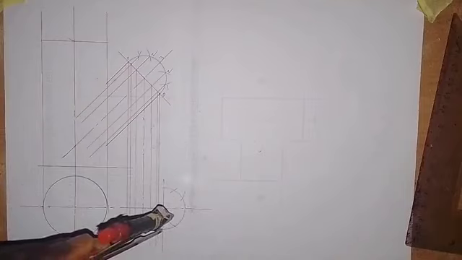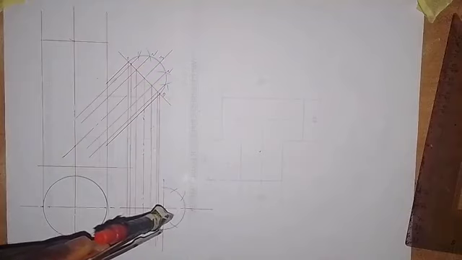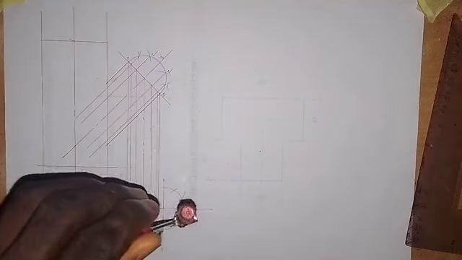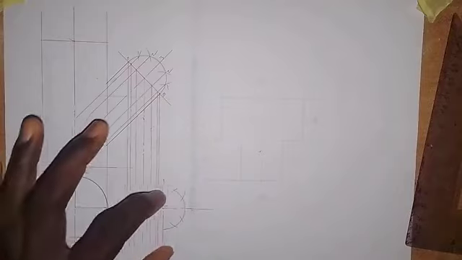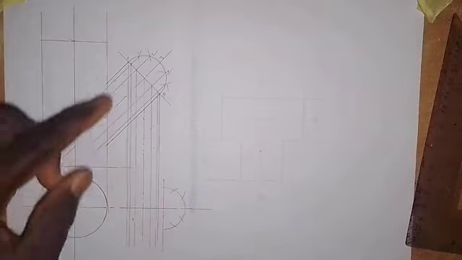Then putting it at this point here, we draw an arc here. Okay, so we are going to number the points that we have on this semicircle, but we are going to change the numbering, unlike the way we numbered it here. This is what we have to do.